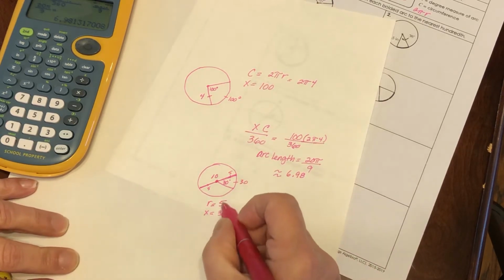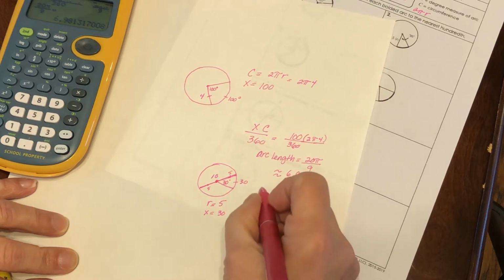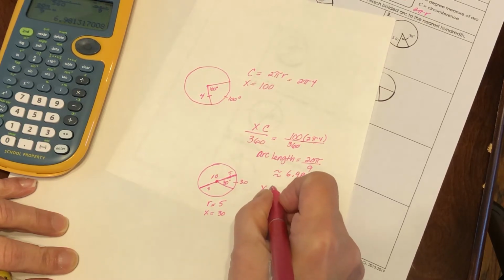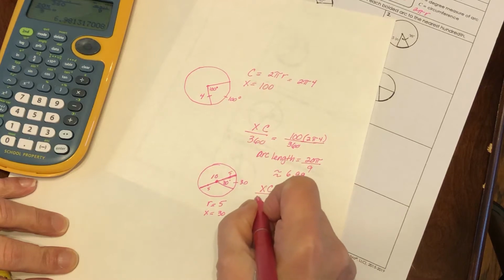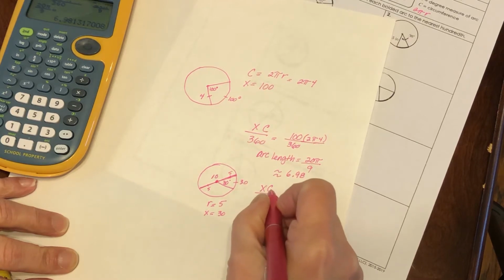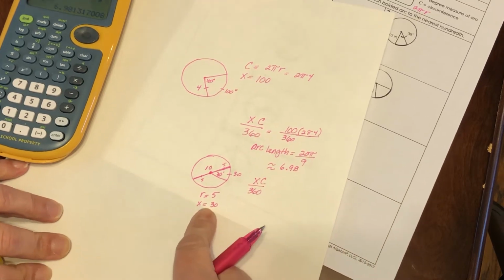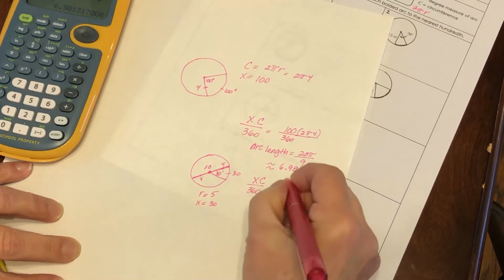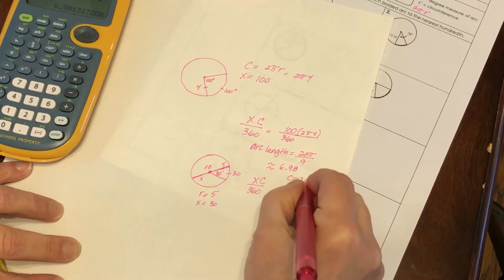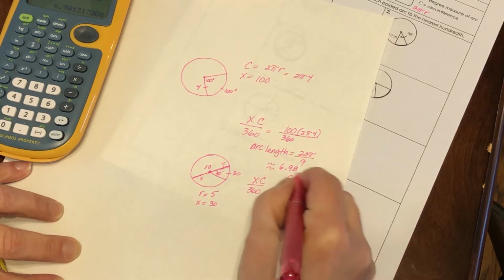So all I need is r and x. And then I'm going to put it in this: x times c over 360. Remember, c is the circumference, x is the measure of the arc. So, circumference equals 2 pi r. You have to keep that in mind.